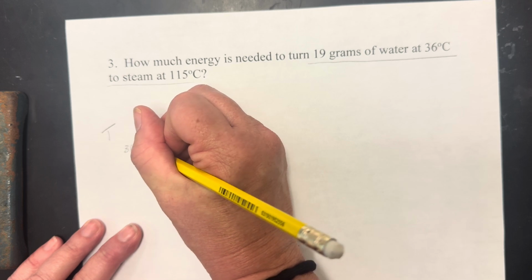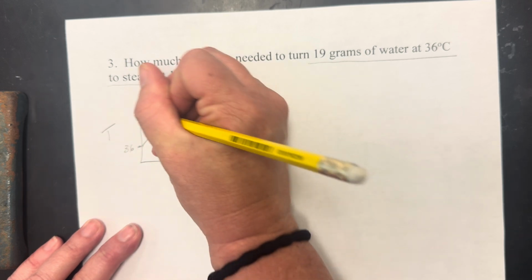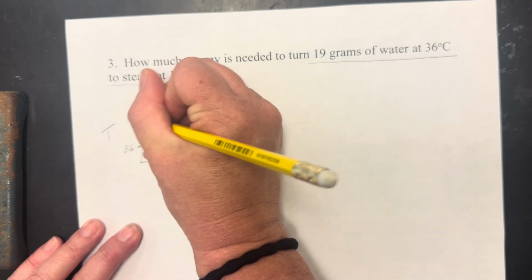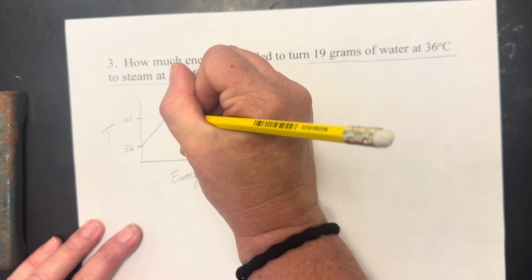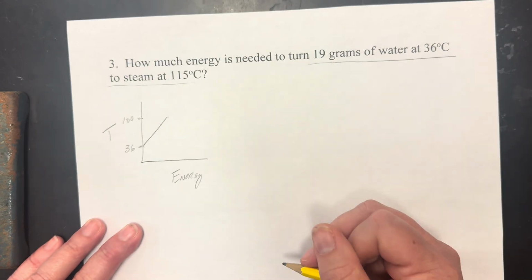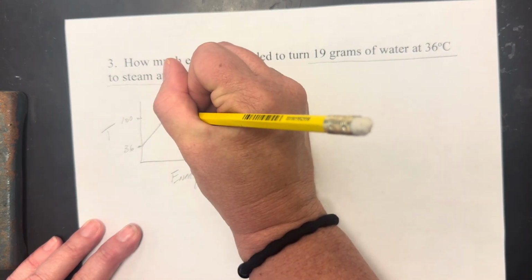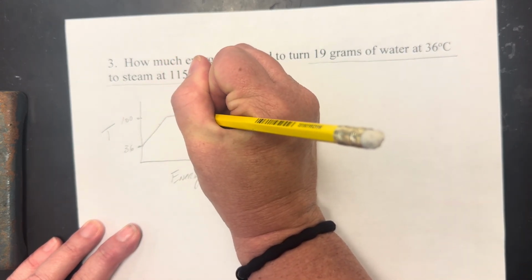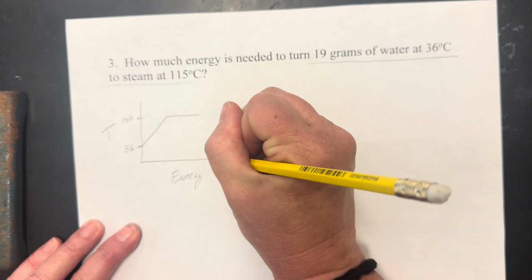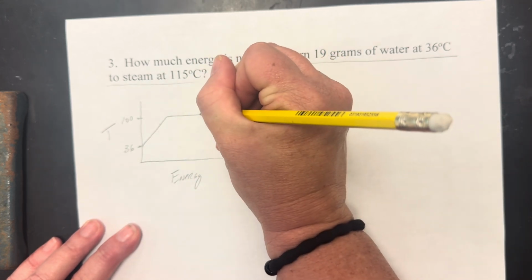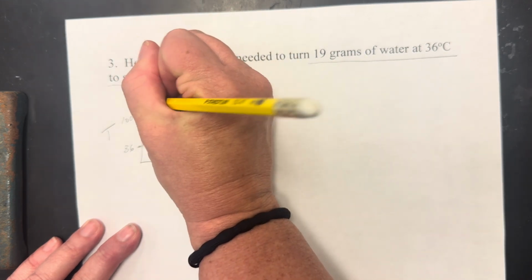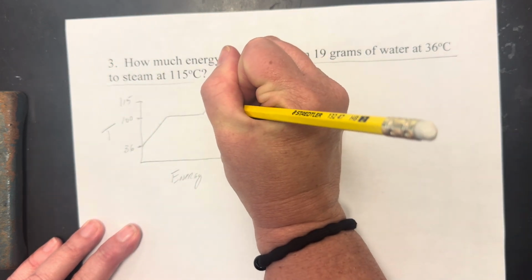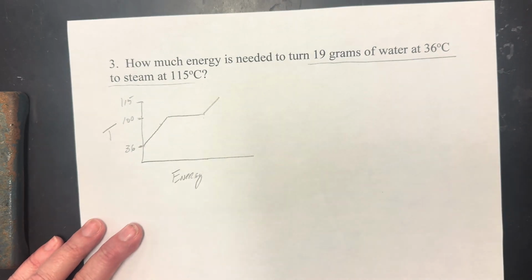I am going to be raising this up until it gets to its boiling point, which for water, of course, we know is 100. So I'm going to raise that up till I get to 100. At 100, it is going to vaporize. When I vaporize, remember temperature doesn't change, but energy still does. So we're going to get that plateau. I'm not done at just the end of 100. I go up to 115. So that is how my graph should look.